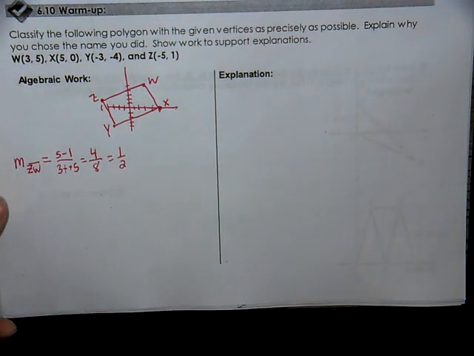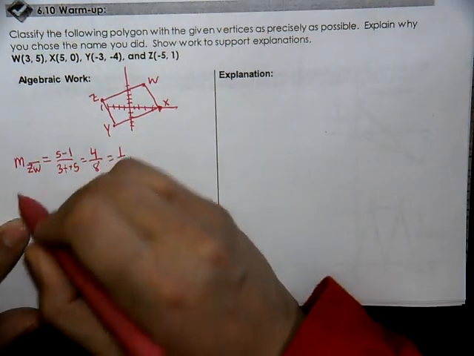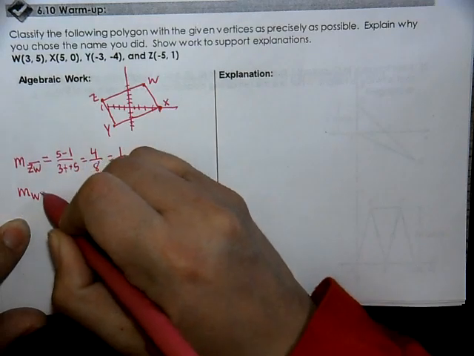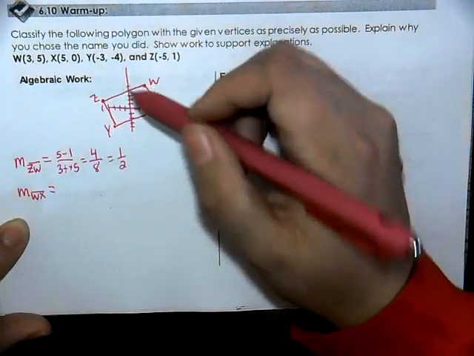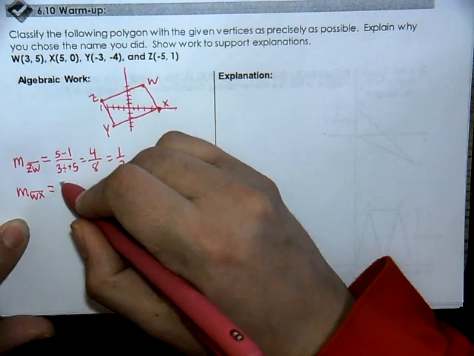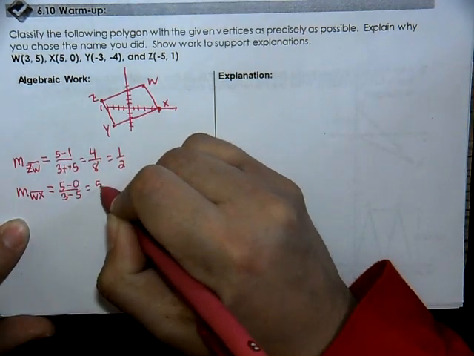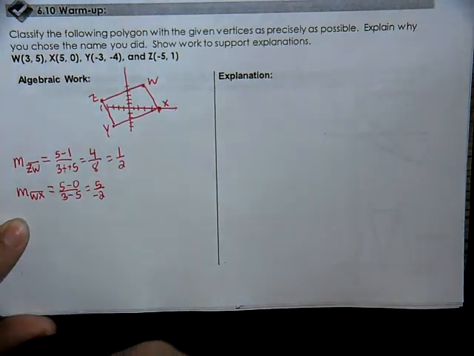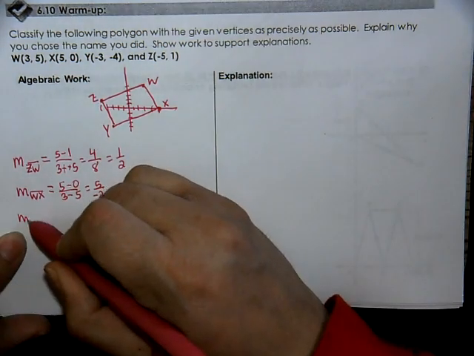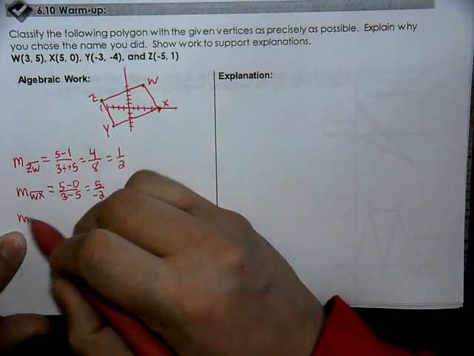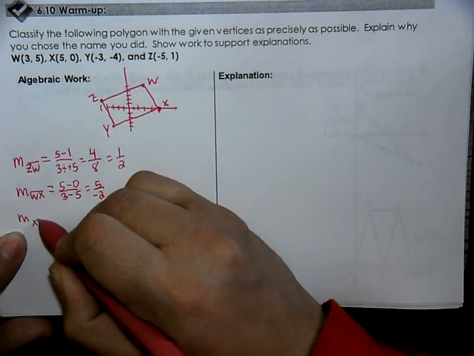So that's my first slope. And then we find the next one. I'll just go in order. So WX is 5 minus 0 divided by 3 minus 5. So 5 over -2 is the slope for this one. Then the next one should be the same as ZW because this is hopefully going to be parallel.